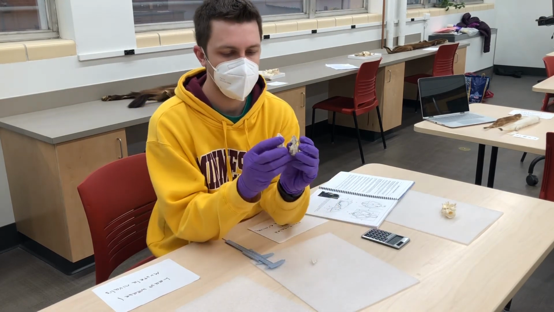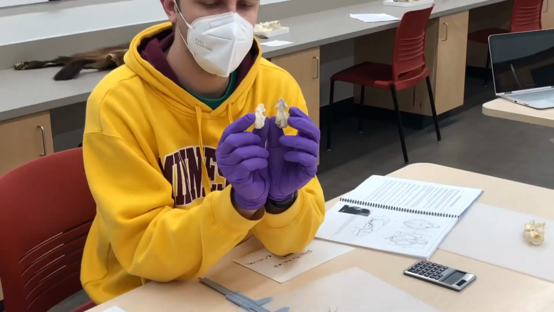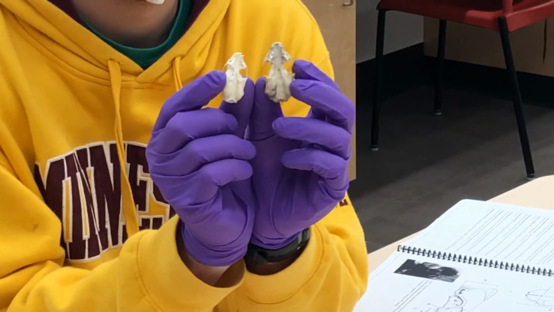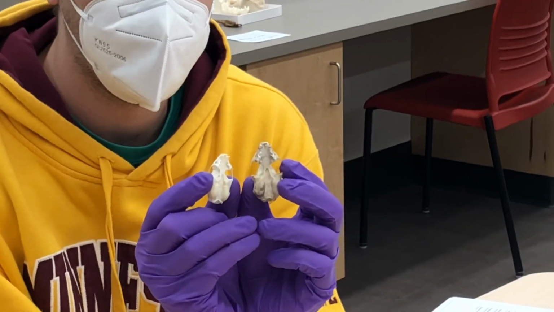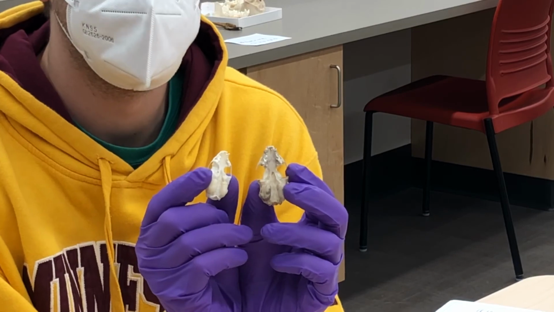If you put these side by side, you can see that what the post-glenoid length is really measuring is how long the brain case is, how long the back half of the skull is. In the short-tailed weasel, it's very long.